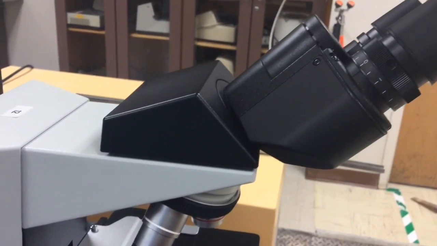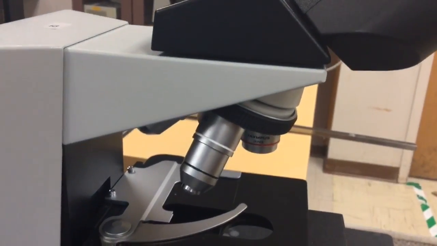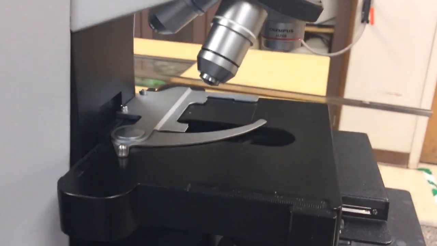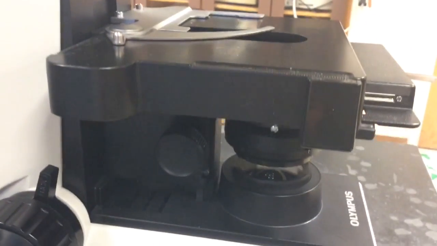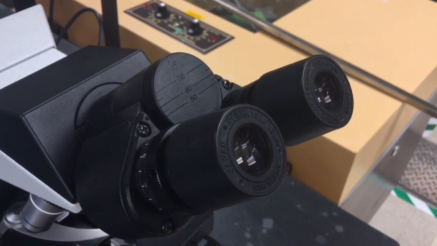In this tutorial, you will learn how to properly use a microscope to observe microorganisms. But before jumping in and getting started, you must first learn to recognize the various parts and functions of the microscope itself. First, we have the eyepiece, which you will look through to view your samples.